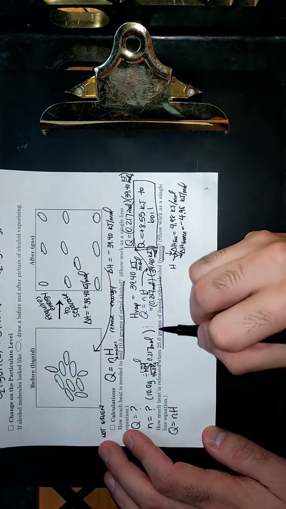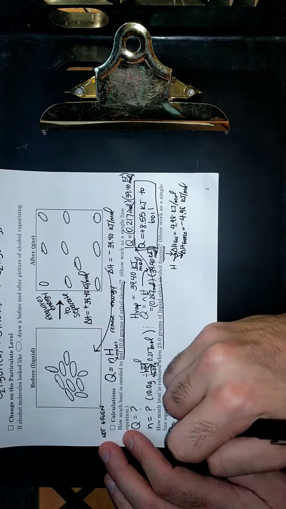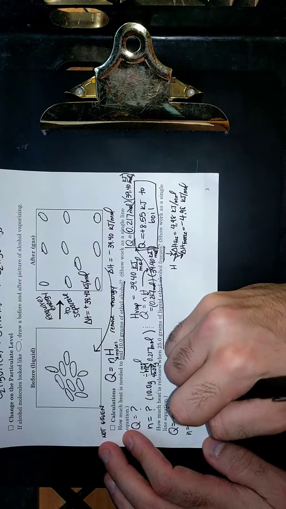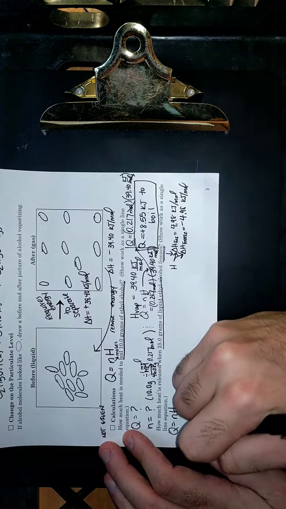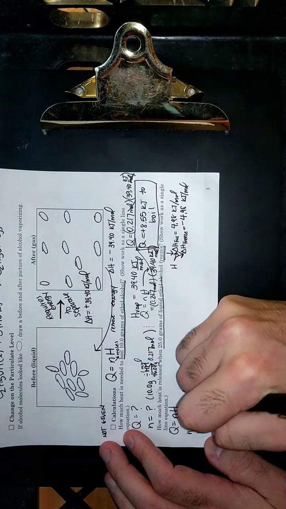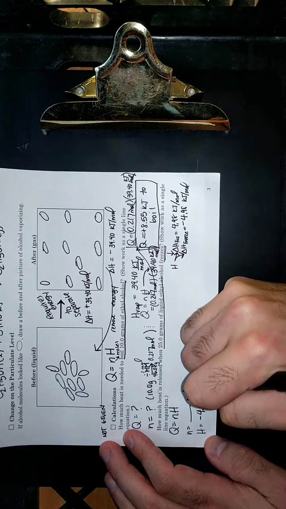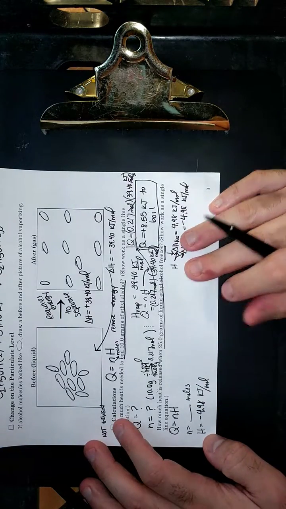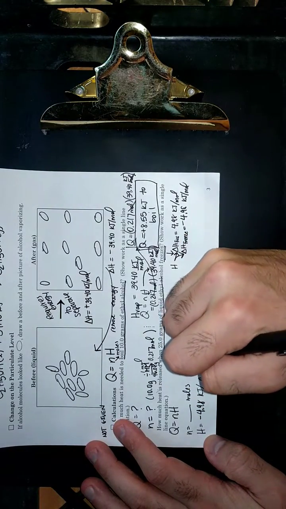I'm going to look for n in moles. So again, my n, I need moles. My H is going to be negative 4.98 kilojoules per mole. So it looks like my big step of work here is to go from grams to moles.